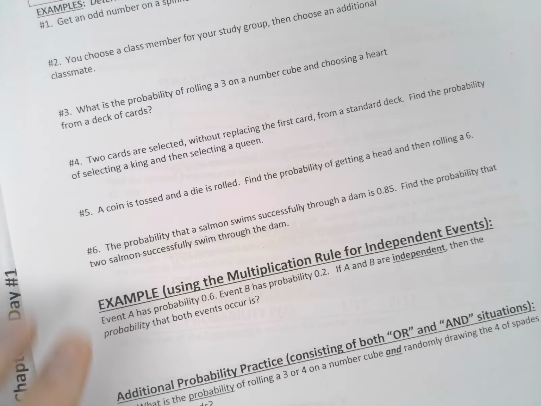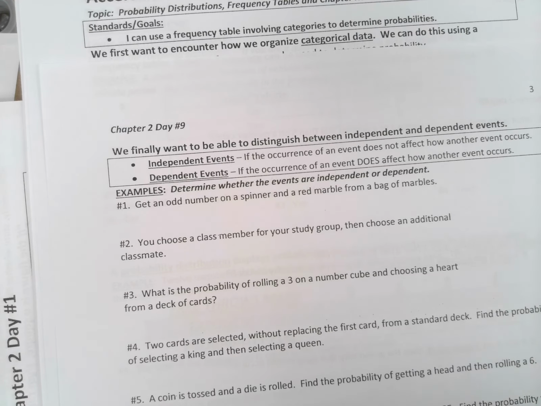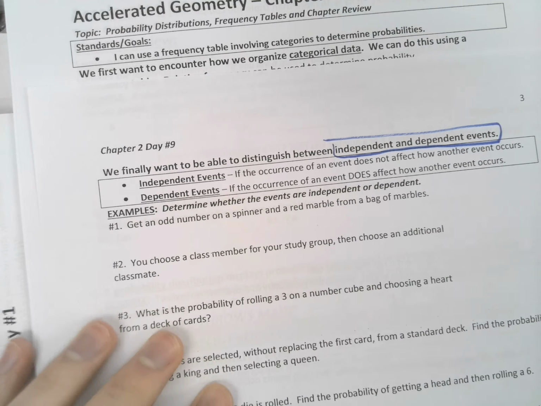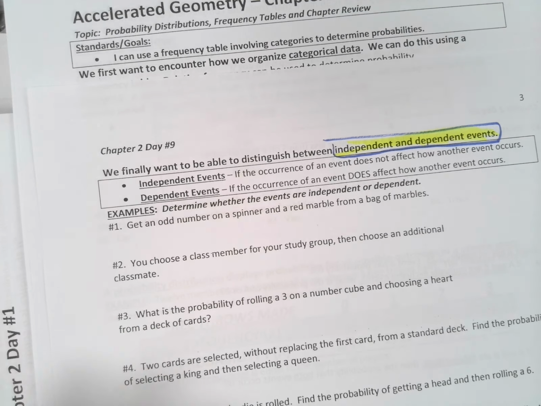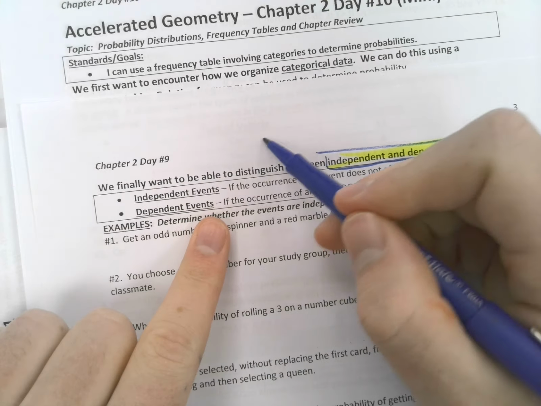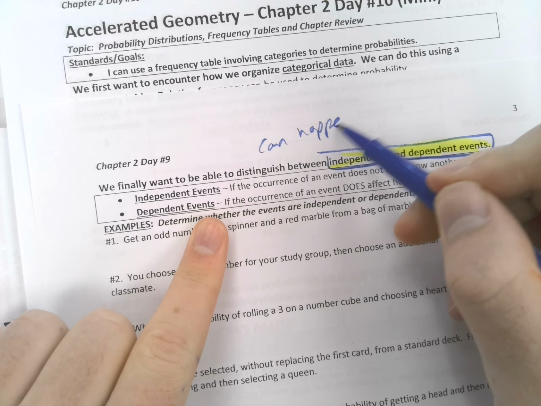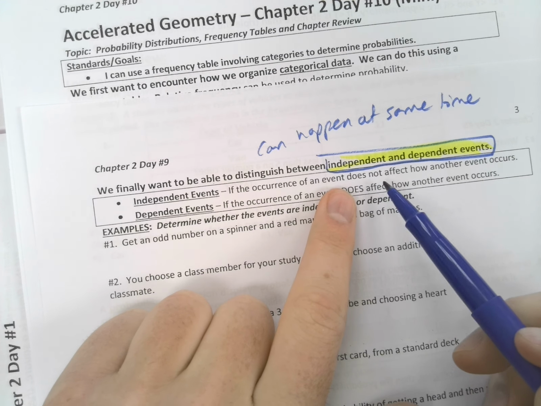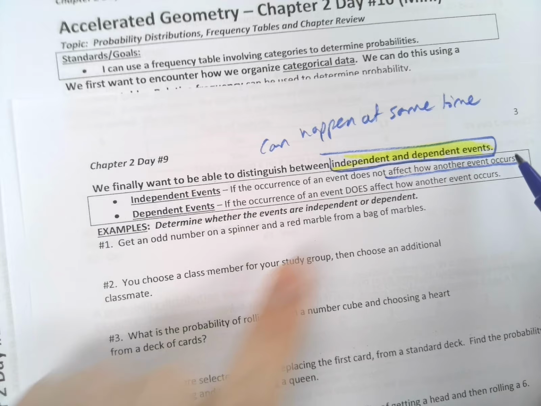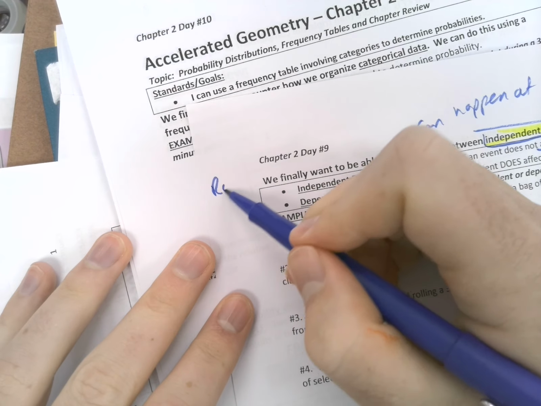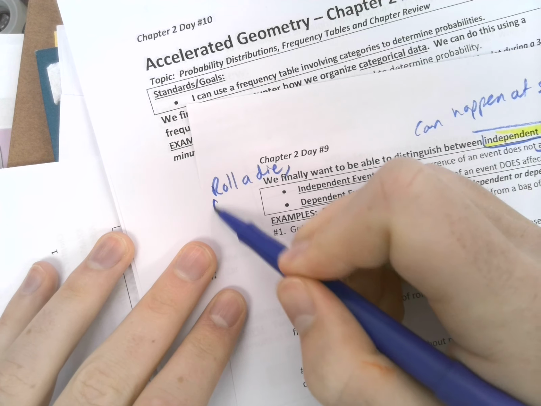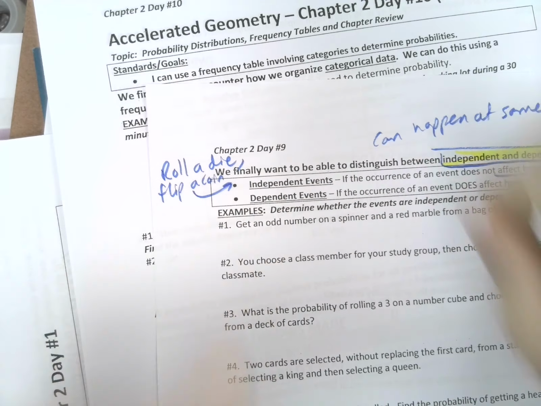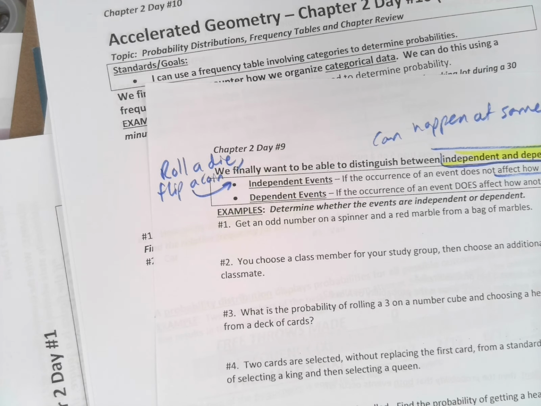All right, guys. So now we're on to the final piece here, talking about not mutually exclusive anymore, but independent and dependent. Now, this is a little bit different. These things can happen at the same time. So let me remind you, can happen at the same time. Independent events are events that occur and do not affect how the other event happens. So, for example, if I roll a die and flip a coin, if I do that at the same time, those events have nothing to do with each other. In fact, check it out.